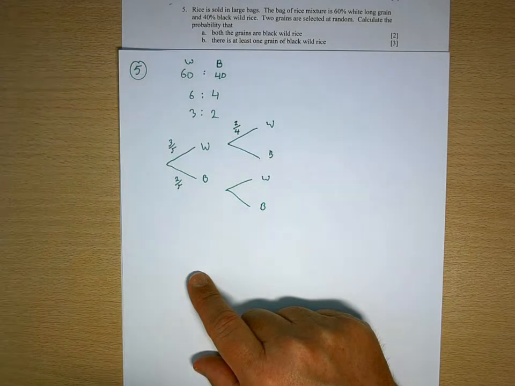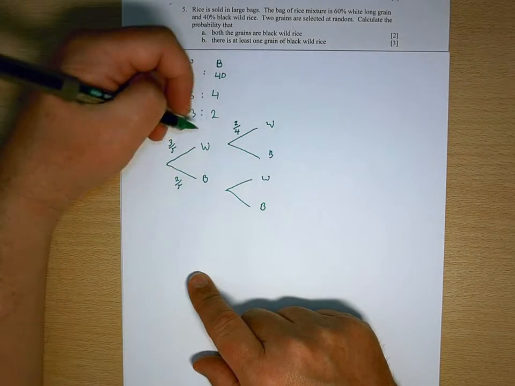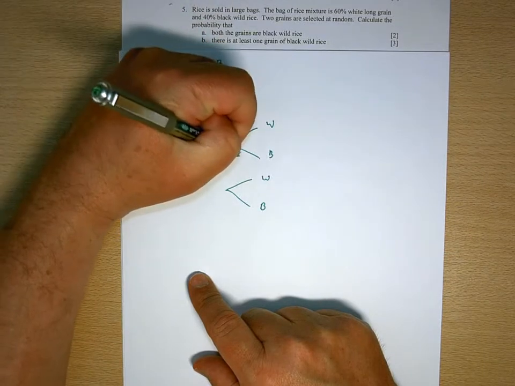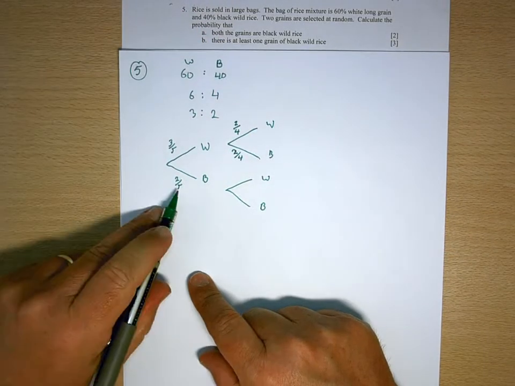Again, 1 fewer grain in total for every 5 that are in there. And then this one would also be 2 out of 4.